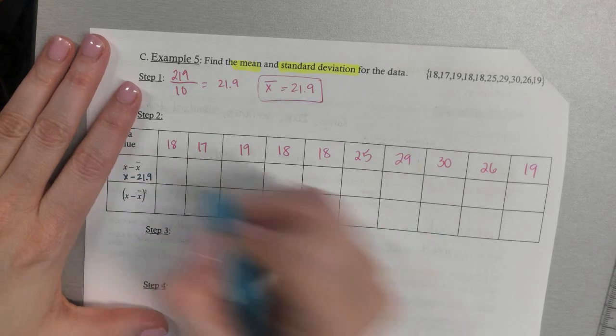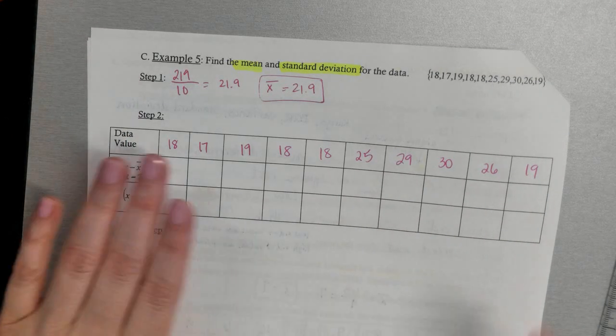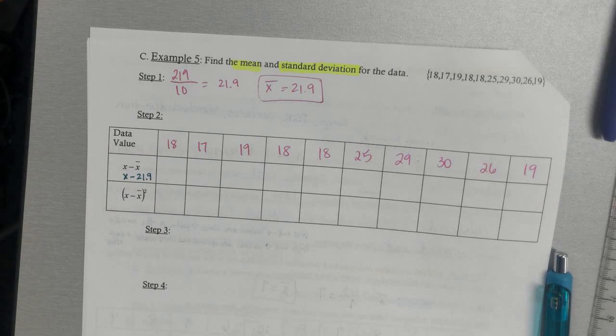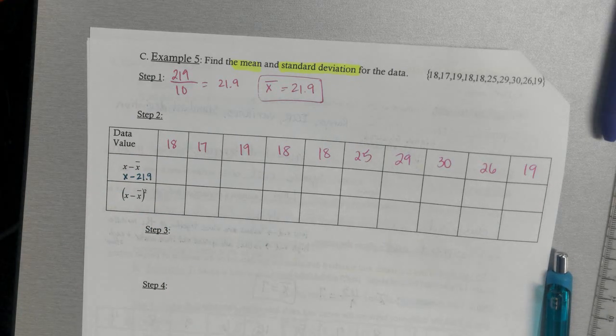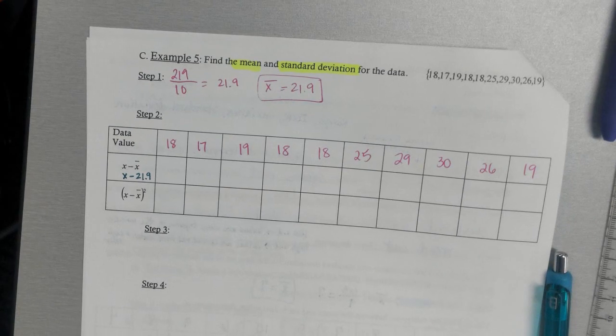Every value minus 21.9. Now we're going to square that. I'm going to give you some time to do that. Notice that some values are the same, so 18 appears a few times, 19 appears a few times. You don't have to do that all 3 times. Just go ahead and write it in there.